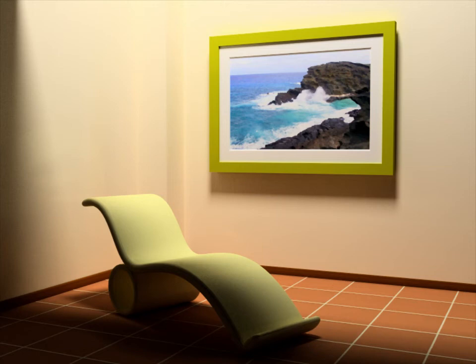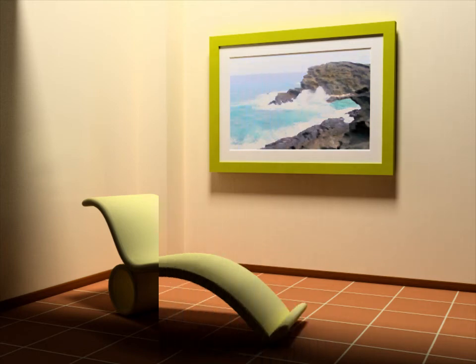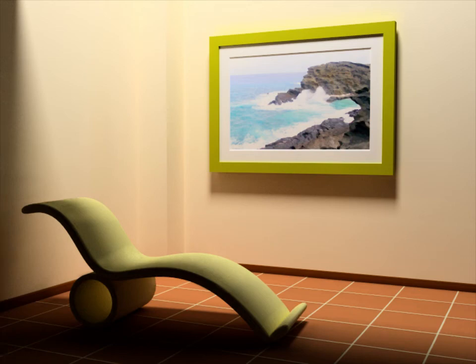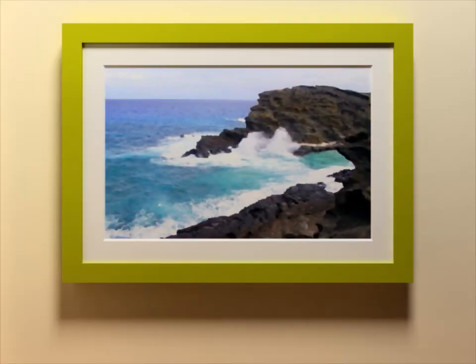Here we demonstrate the effects of light exposure on a painting before and after an extended period of time. Note that the painting is composed of single colorants.